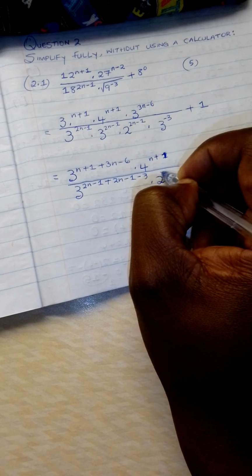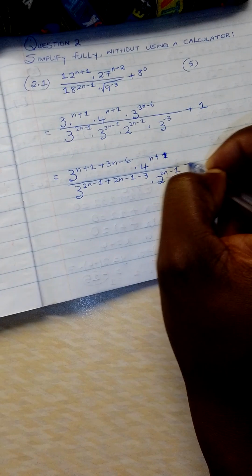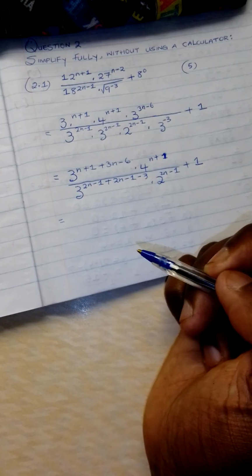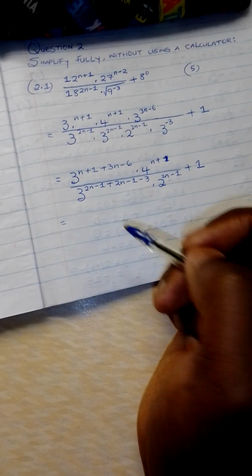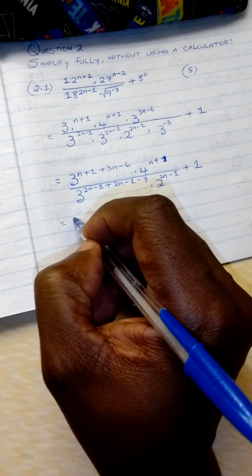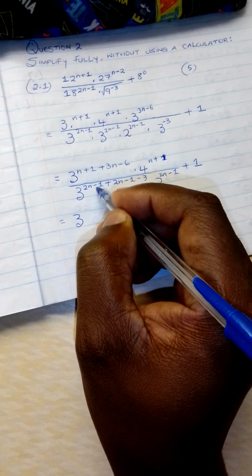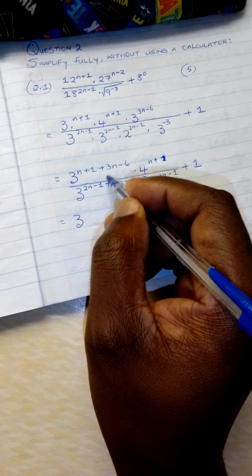You know what I mean? Plus, of course, that 1. Hope it doesn't make our life hard. So let's just collect the like terms from there before moving to the bottom.